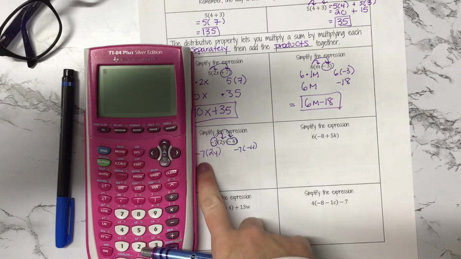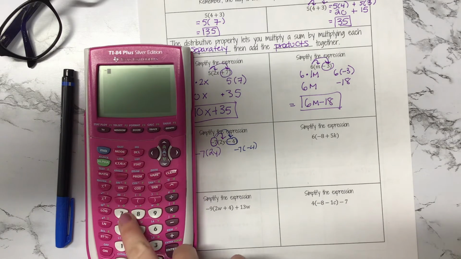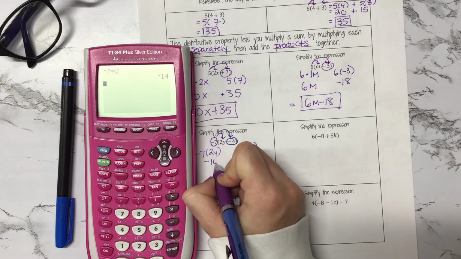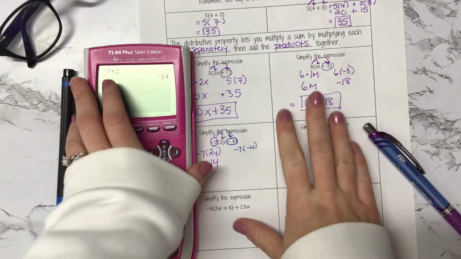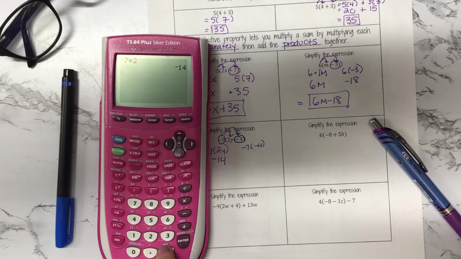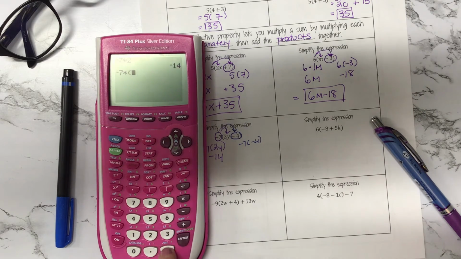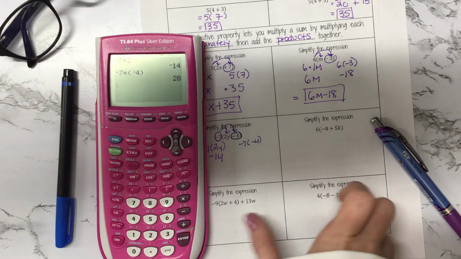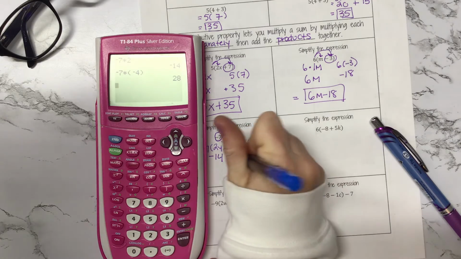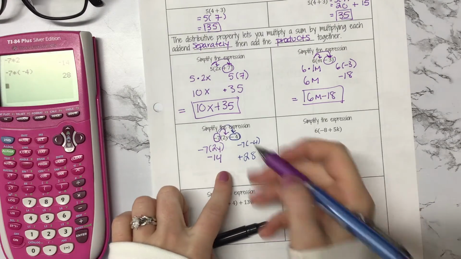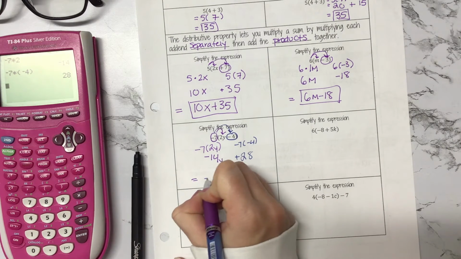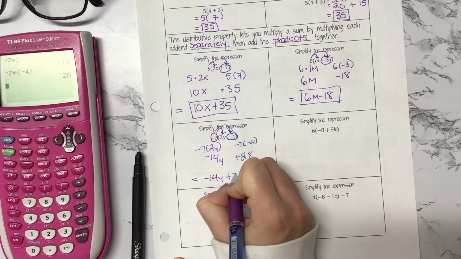So to multiply negative 7 times 2y, we're going to do negative 7 times 2 is negative 14. And then we're going to do negative 7 times negative 4. So negative 7 times negative 4 is positive 28. So the positive 28. I forgot my y. It says a y on it. Okay? So my final answer is negative 14y plus 28.